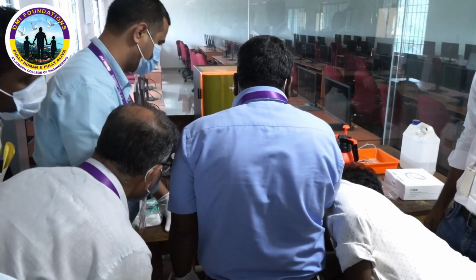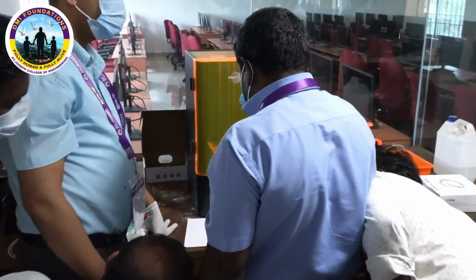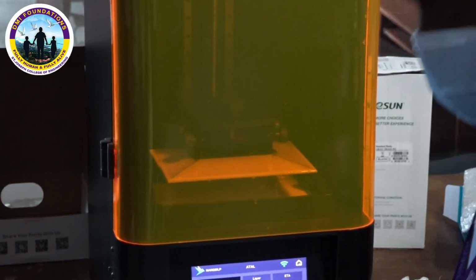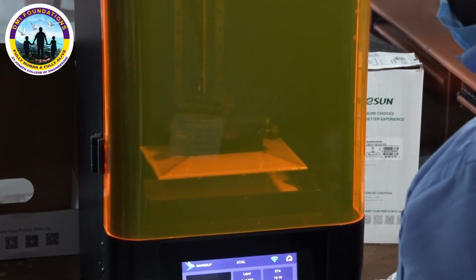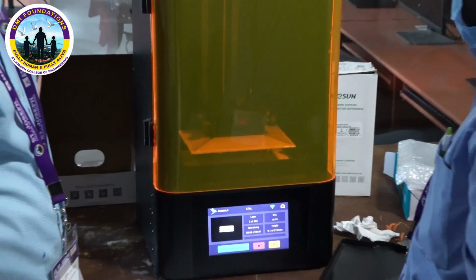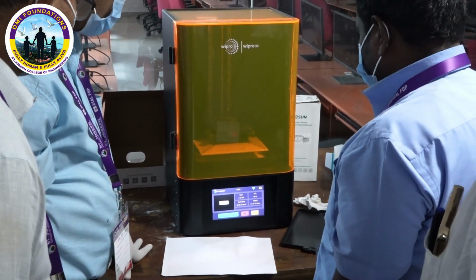Is there heat? No heating, sir. Only UV rays. Only UV light. So it should not be exposed to sunlight also. If it is exposed, that's it. All the raw material is gone. It's wasted.